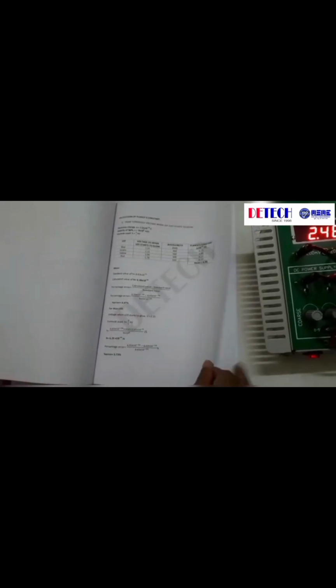As you can see here, we have got pretty good results. From the threshold voltage when the LED just starts to glow, our calculated Planck's constant is 6.3 into 10 to the power of minus 34 joules per second, and error is coming out to 4.97. You can also calculate this for individual LEDs.